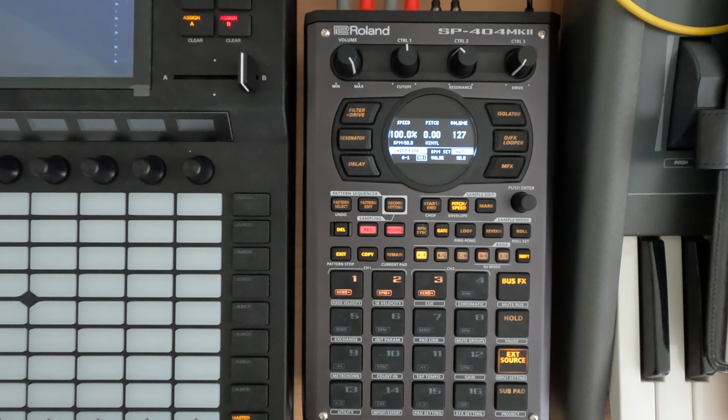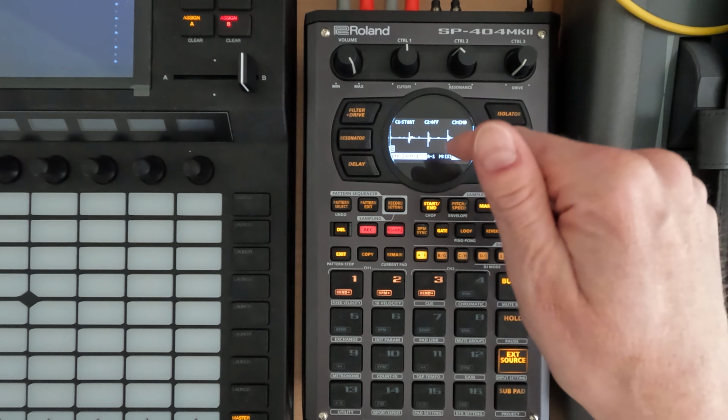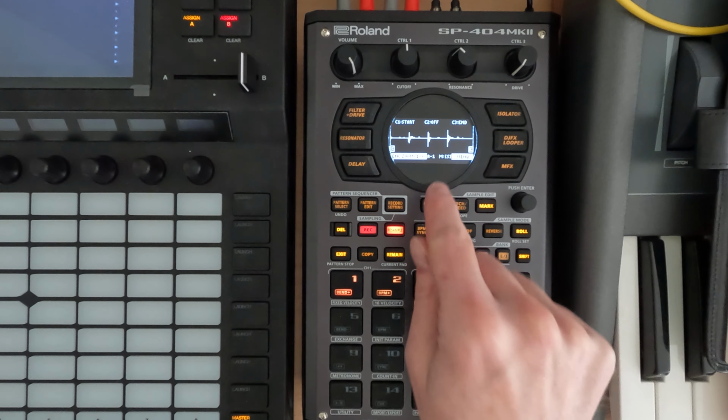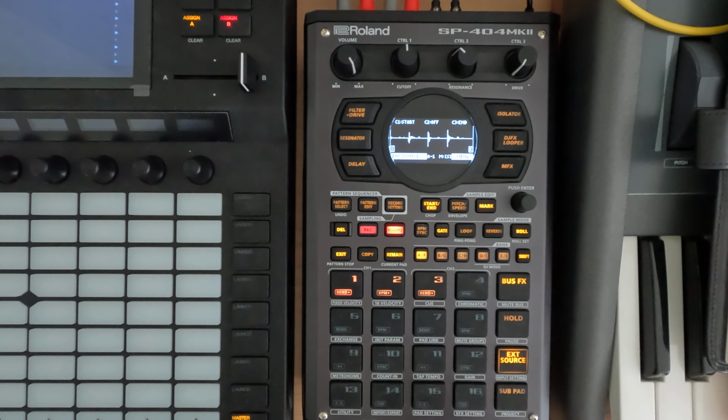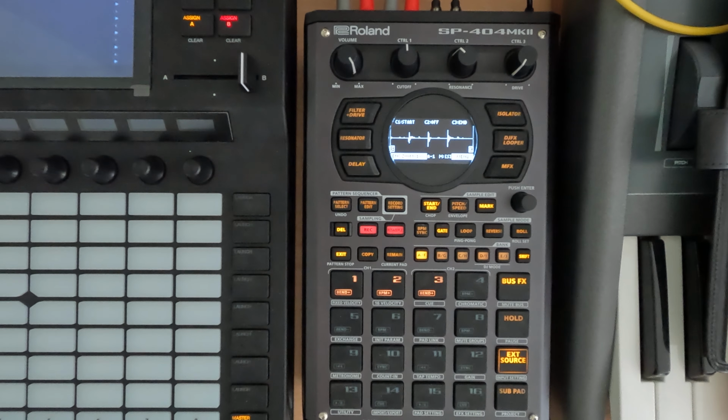Now, the reason I'm going to suggest you pan hard left is that when you go into your start and end editor here, it is only going to display the left channel. So if you have a stereo sound that is ping-ponging left and right, you're only going to see the left channel, and that can become problematic when you're trying to edit your start points or find a zero cross.